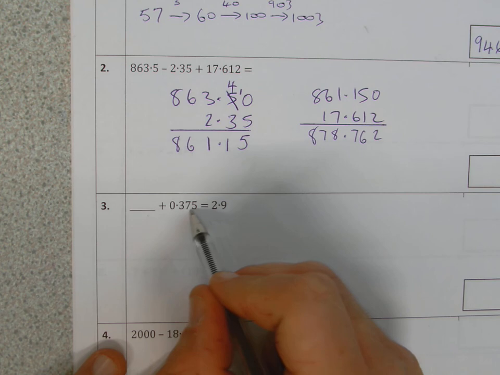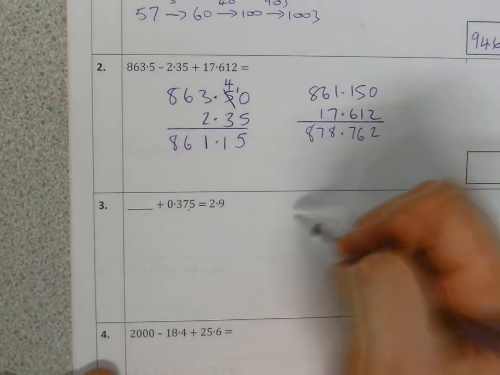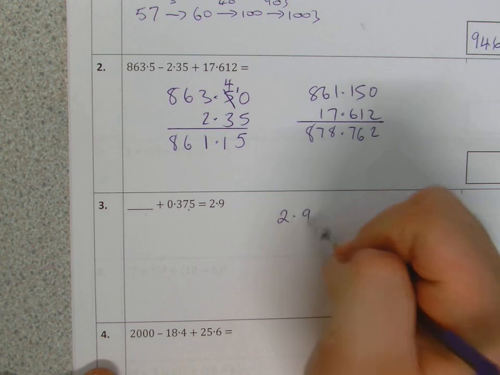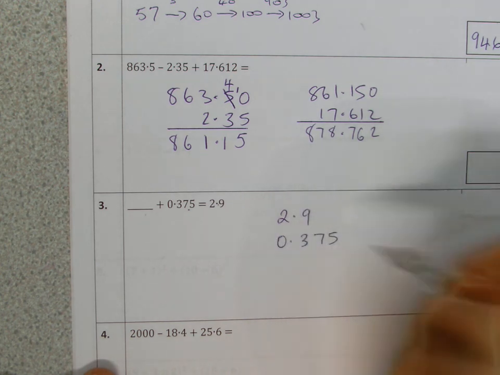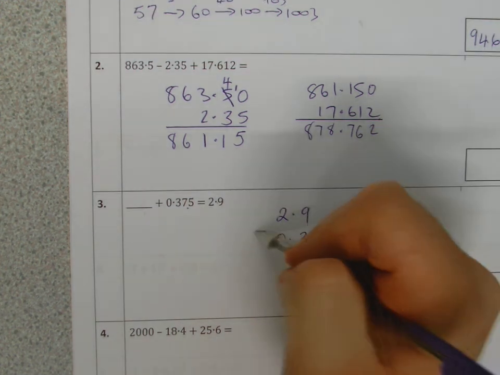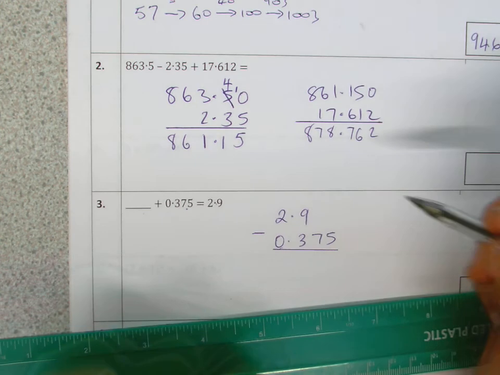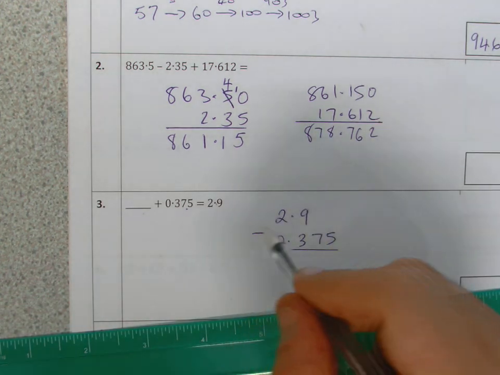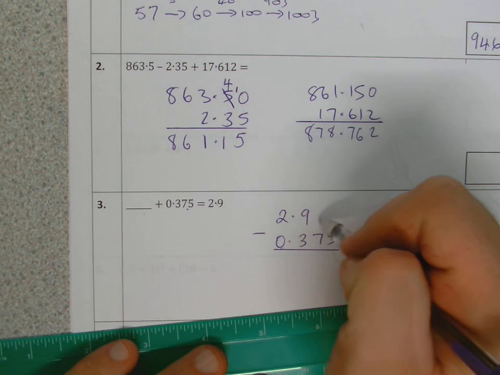Okay, again, that sort of counting on thing. What are we adding to 0.375 to get 2.9? Okay, so one way you could do is think about taking away. Okay, to see what needs adding on, what difference needs to be taken here, okay, to get from 0.375 to 2.9. So when we take away, again, line up the decimal points.